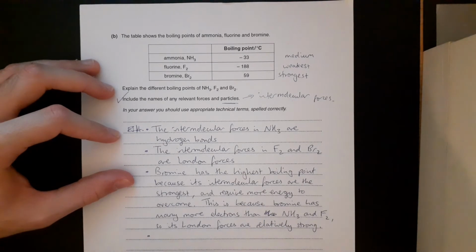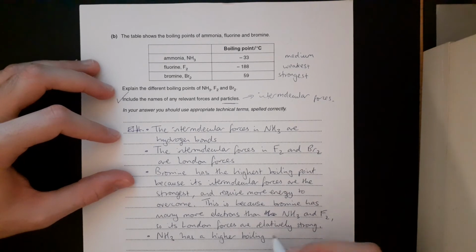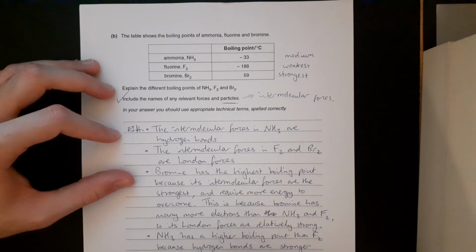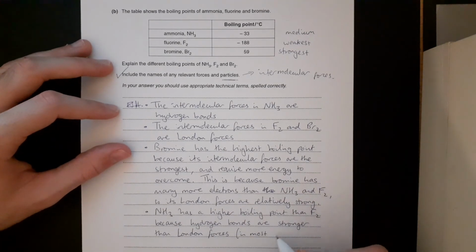Okay, and then the other thing we need to explain is why the ammonia is higher than the fluorine. So we can say NH3 has a higher boiling point than fluorine because hydrogen bonds are stronger than London forces. And then we could just say, in most cases, because that's clearly not the case compared to the bromine.